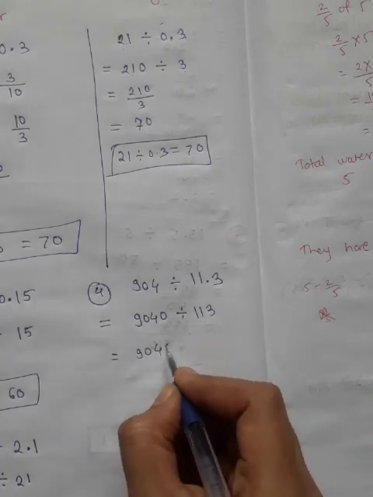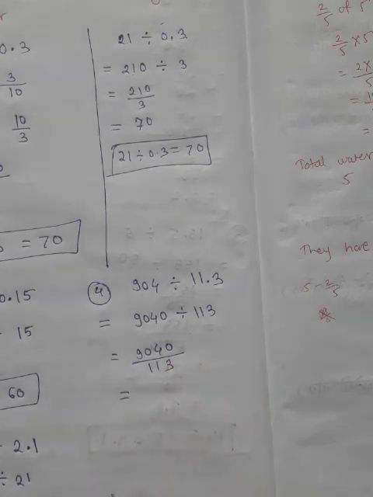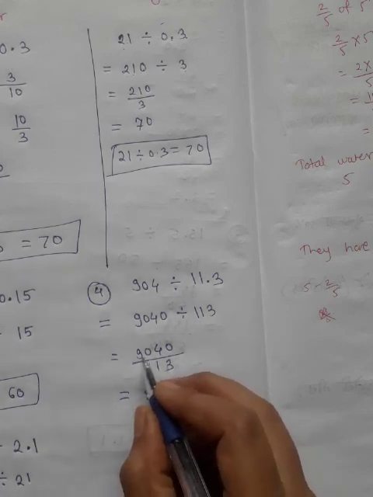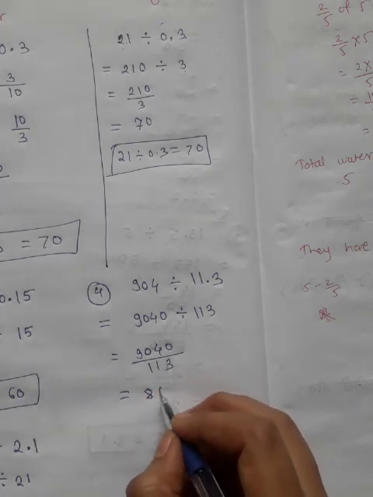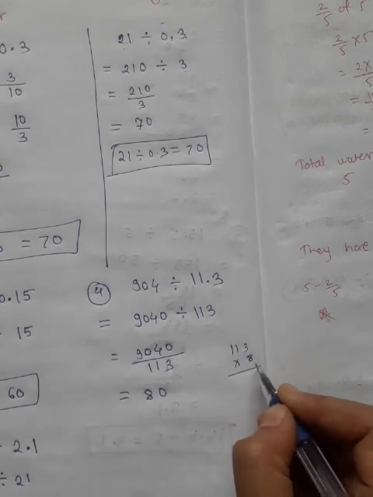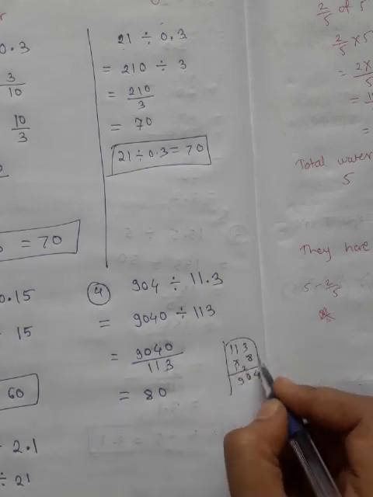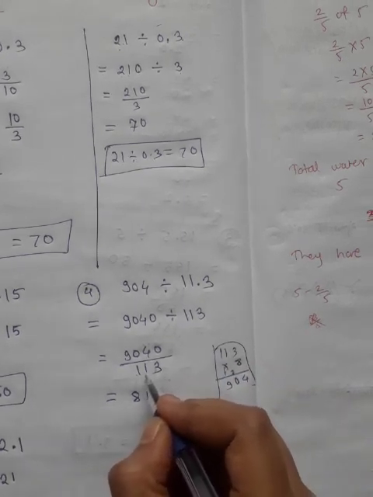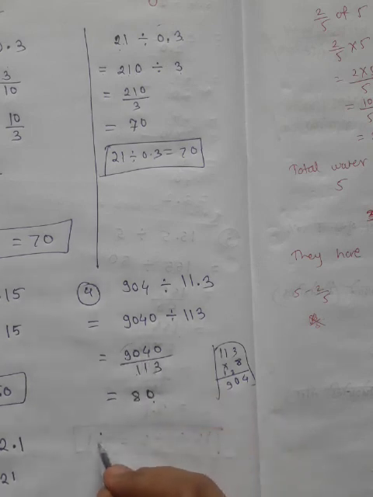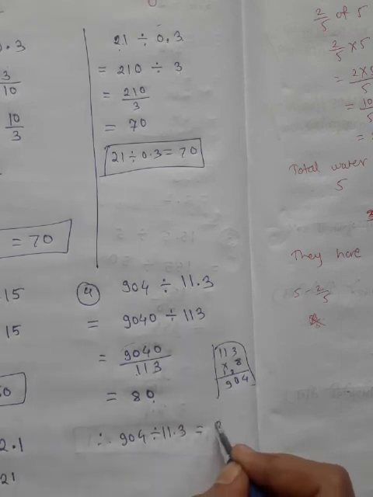And 9040 divided by 113 is nothing but, we know 113 8s are 904 and 0 as it is. So we get the answer, 904 upon 11.3, as 80.